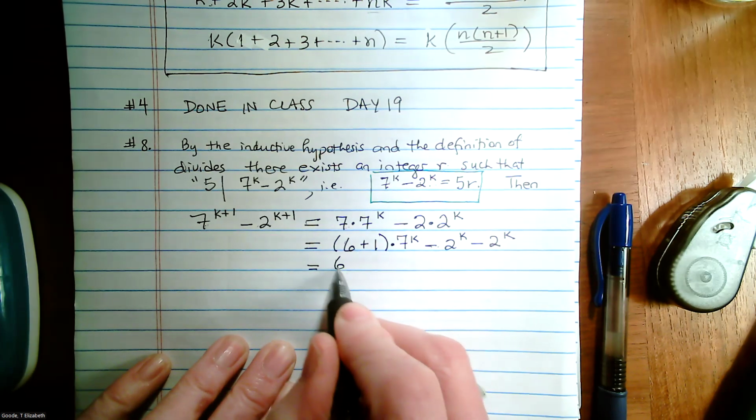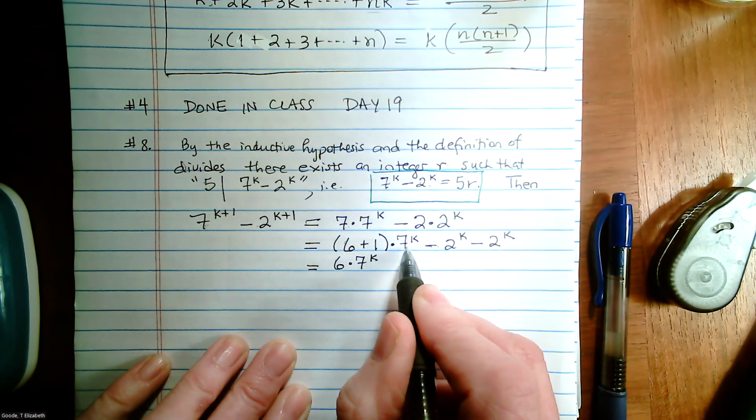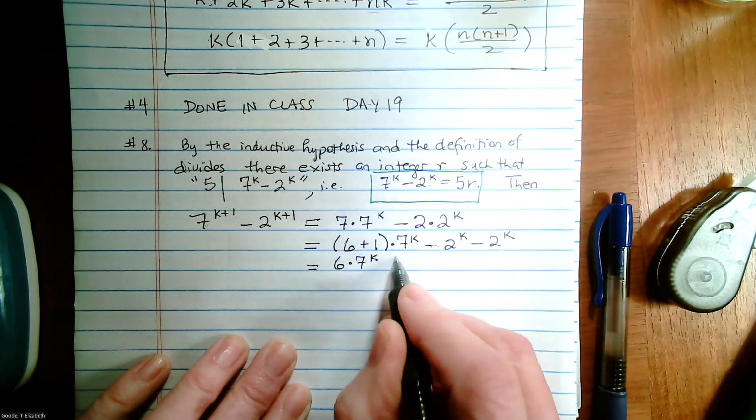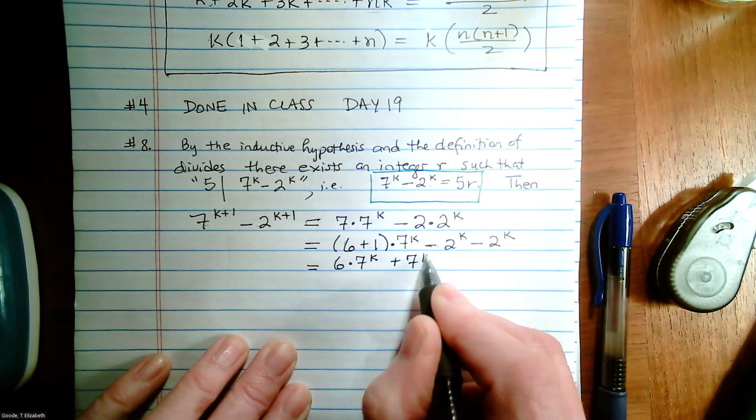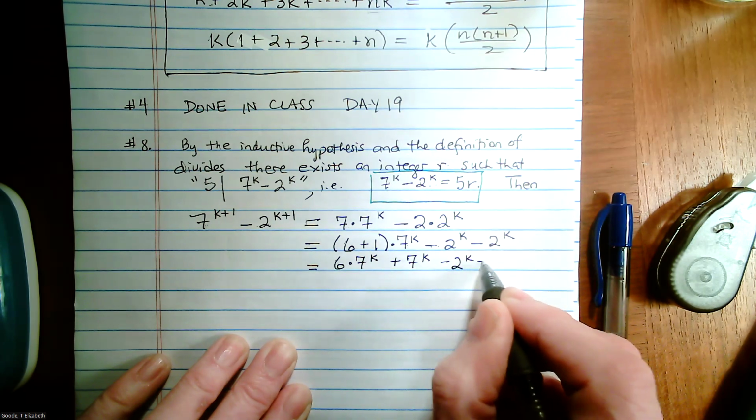We've got 6 times 7 to the k, because the 6 gets multiplied times 7 to the k, plus 1 copy of 7 to the k, right? That's why we did this. Minus 2 to the k, minus 2 to the k.